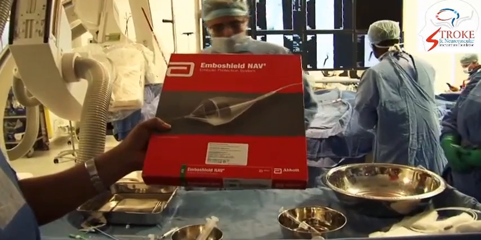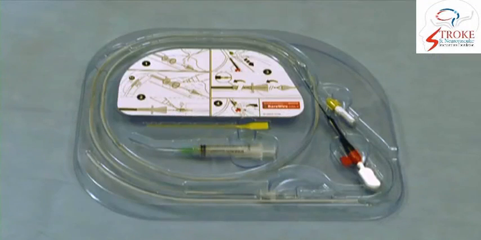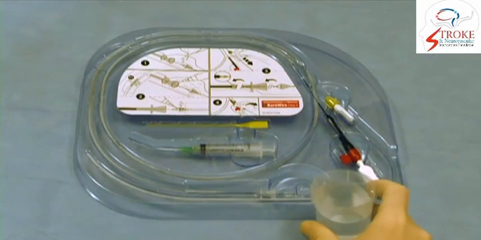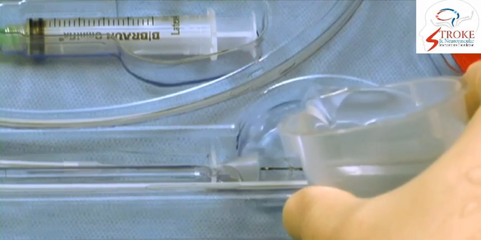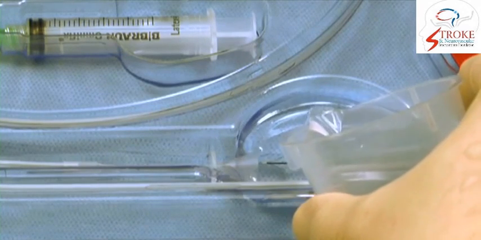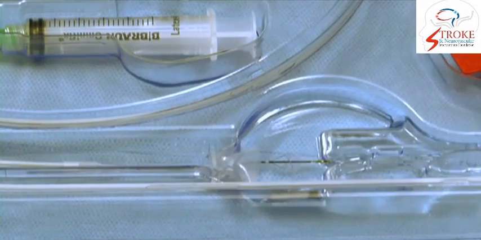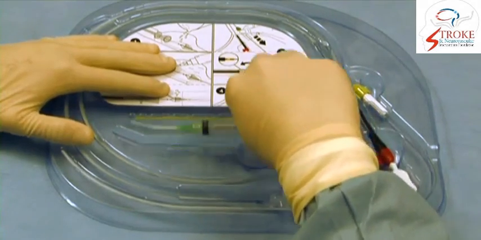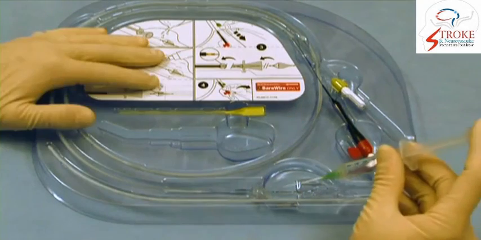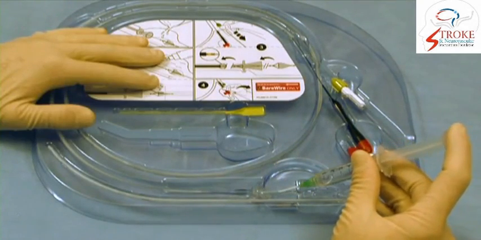The filter device is being taken. Preparation of the filter device. Heparinized saline is being used to fill the pot in the tray. Then the syringe which is given along with the device is being used to flush the filter and the catheter.